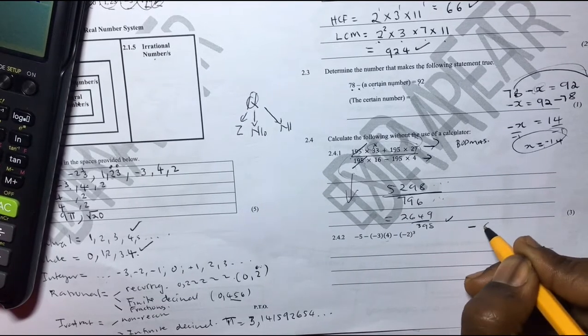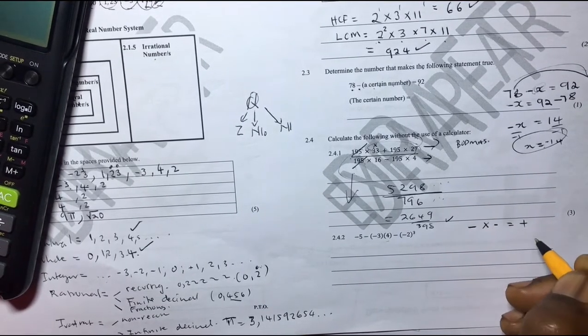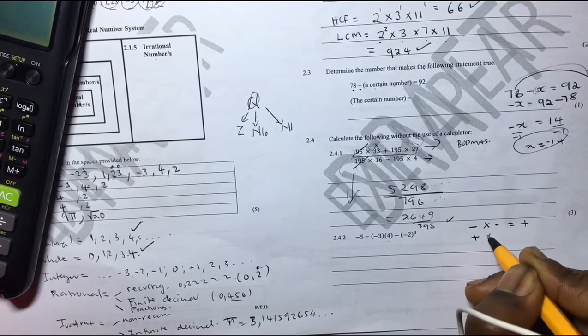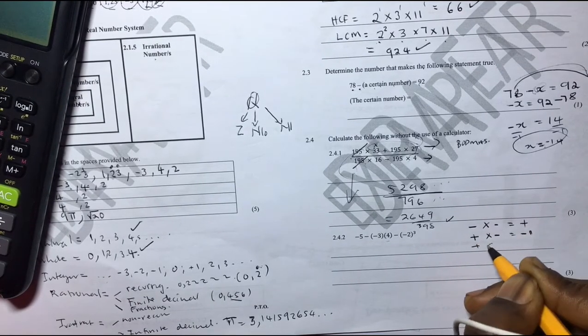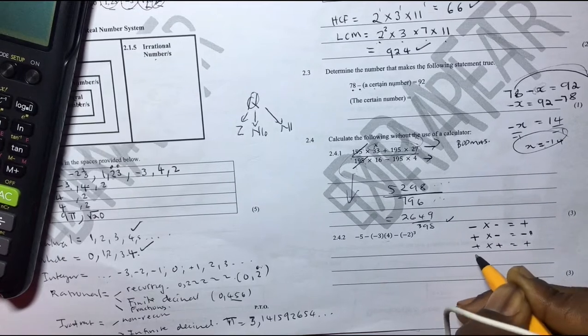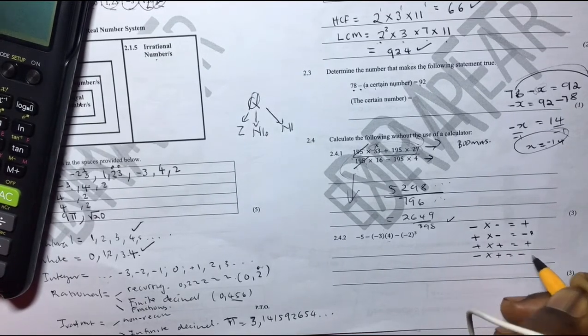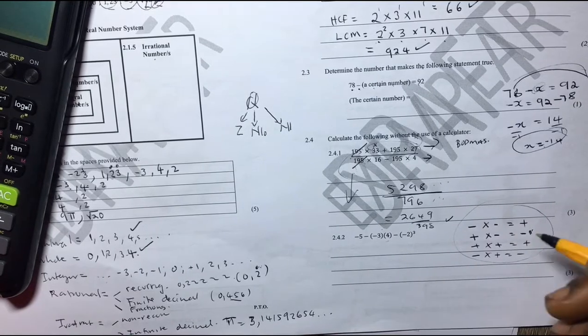So what you need to know is that a negative multiplied by a negative will give you a positive, and a negative and a negative will give you a negative. A negative and a positive will give you a negative. So you need to know the signs, and it's easy.